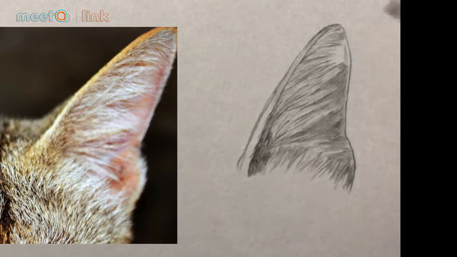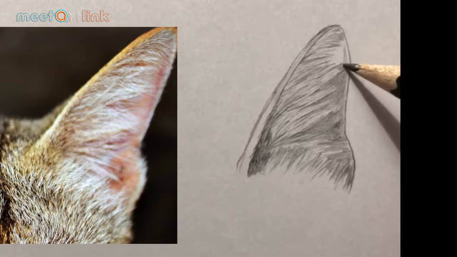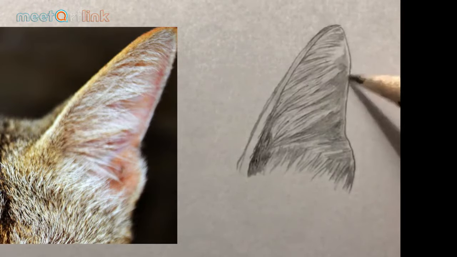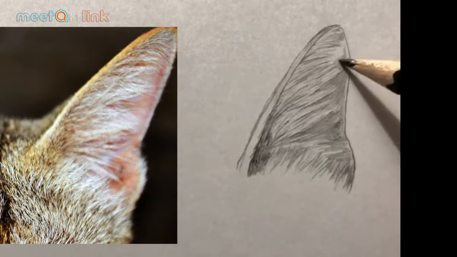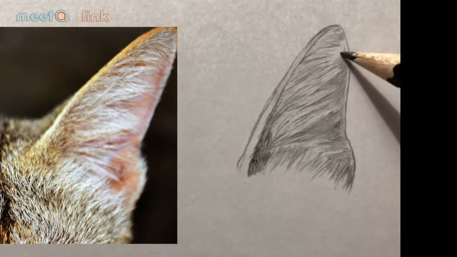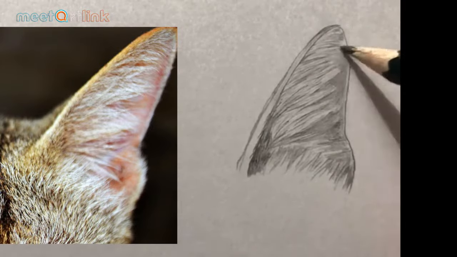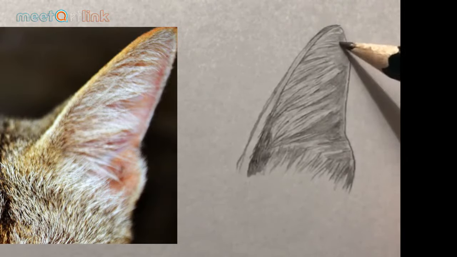So when you're drawing the fur, you're going to realize that what you're doing is mainly just drawing negative spaces. What do I mean by that? So instead of drawing the fur, you're drawing where the fur is not, and that's the negative space.